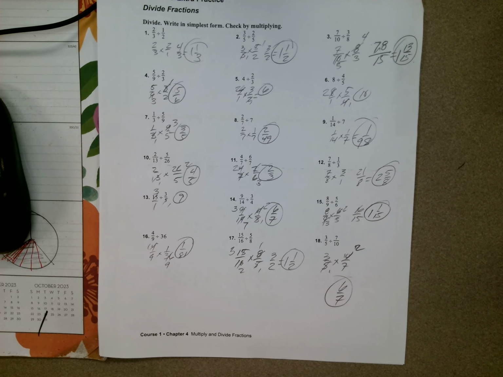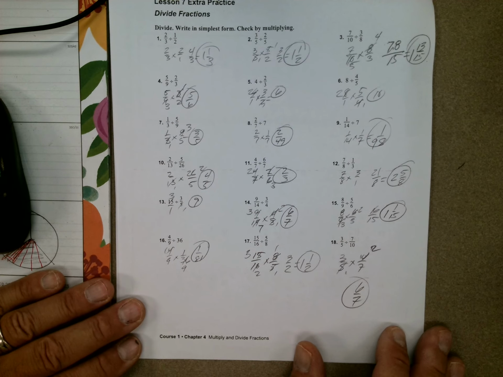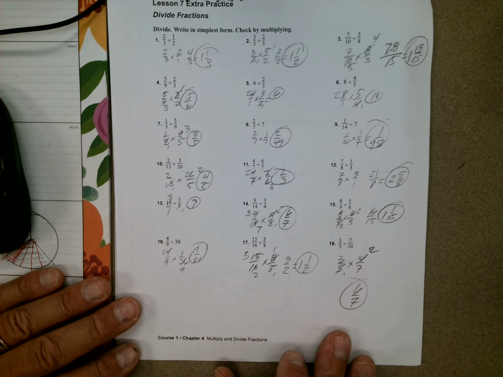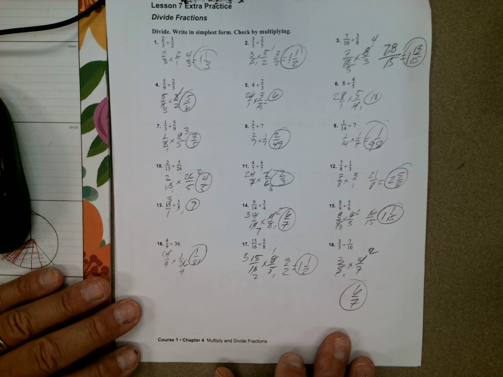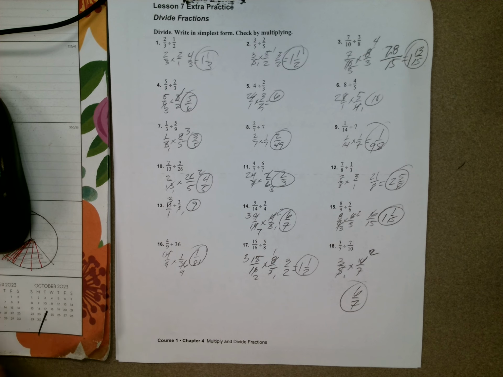And there they are. Went through and did all those problems. So you'll see I did a lot of canceling. I'm going to leave that up there for about a minute or two. You can check your work. Remember, change the sign and flip the second fraction. Go ahead. And I guess you could pause the video if you wanted to see it all.